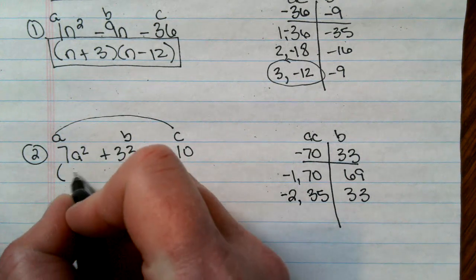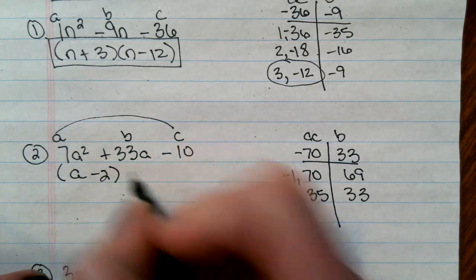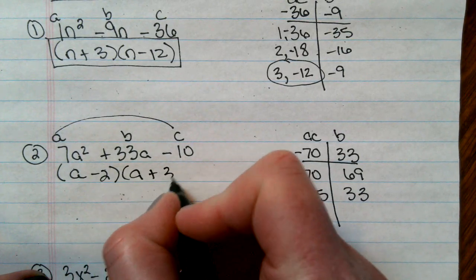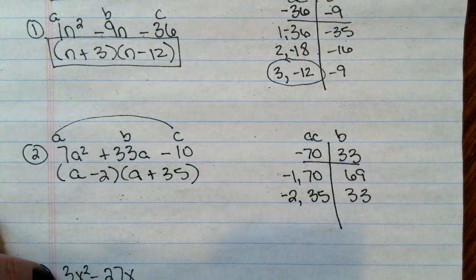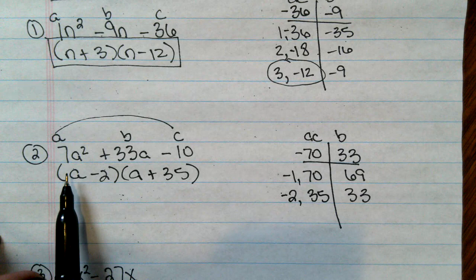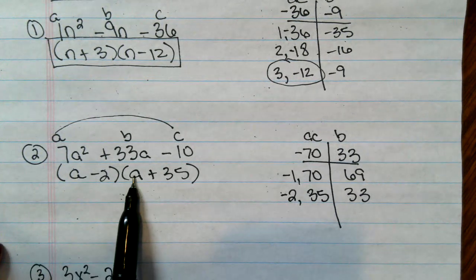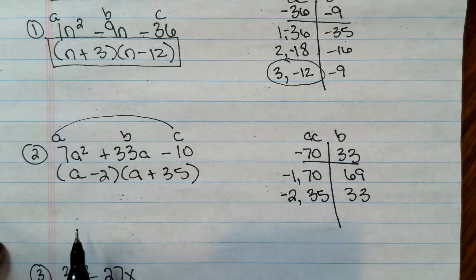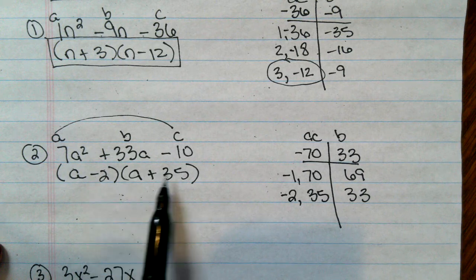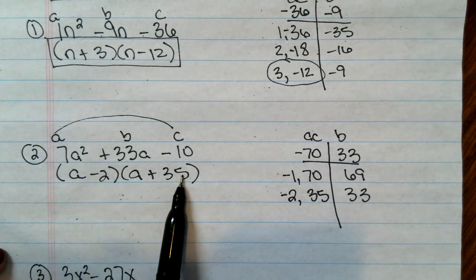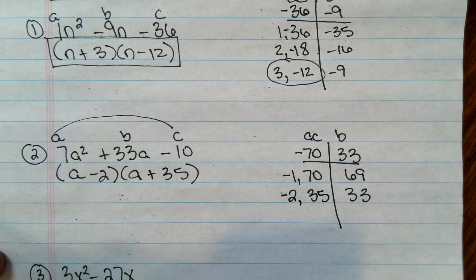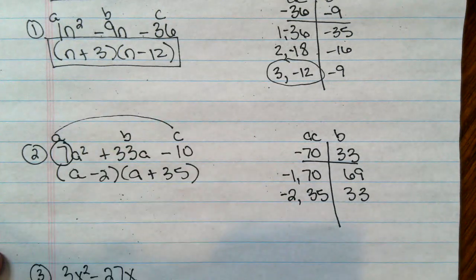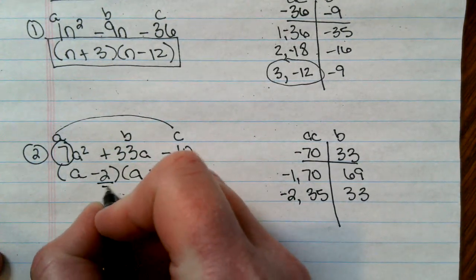So we're going to factor this as A minus 2 and A plus 35. Many of you are going to leave it like this, and this is not going to be correct. You're going to try to speed through this. But if you multiply A times A, you will get A squared, and this has to be 7A squared. Also, when you multiply these last two, -2 times 35 is -70. This is supposed to be -10.